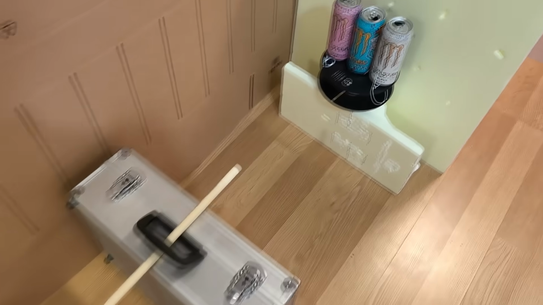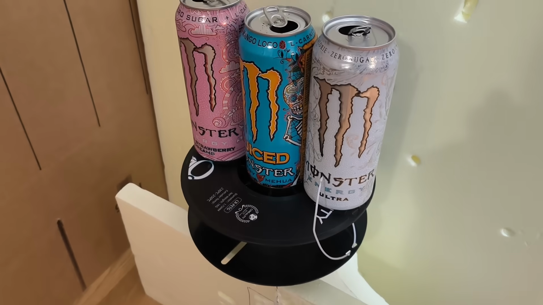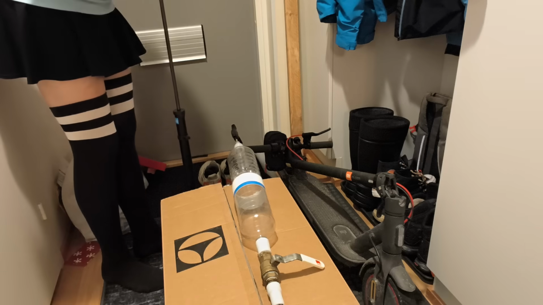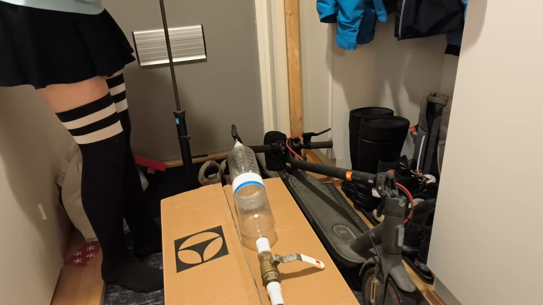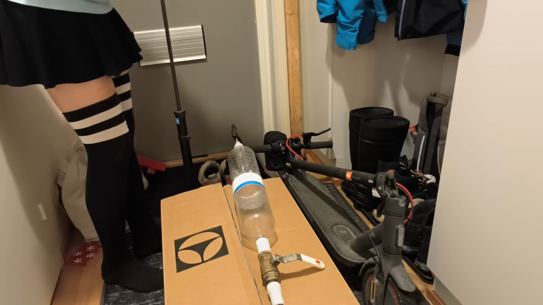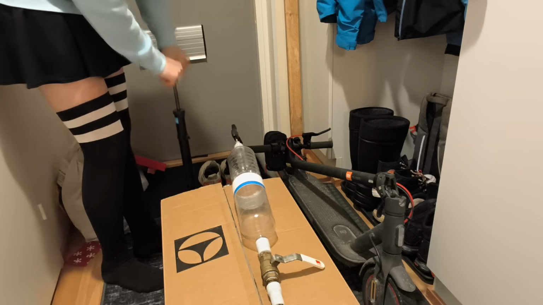Next, I wanted to see if it could penetrate some empty aluminium Monster cans. This time, I pressurized it to 6 bar, or around 90 psi, which should make it go around 150 meters per second.